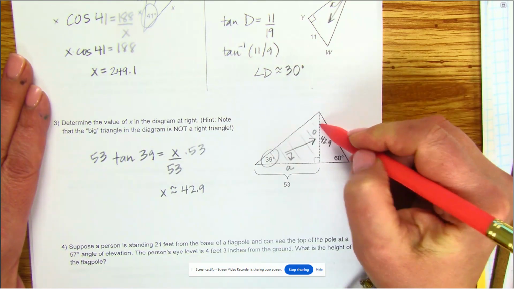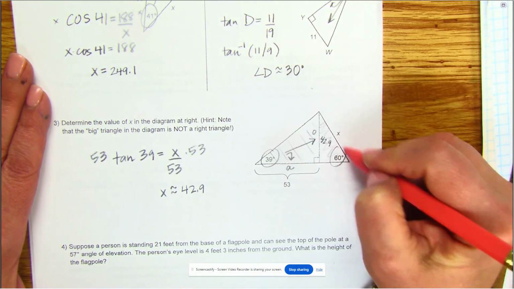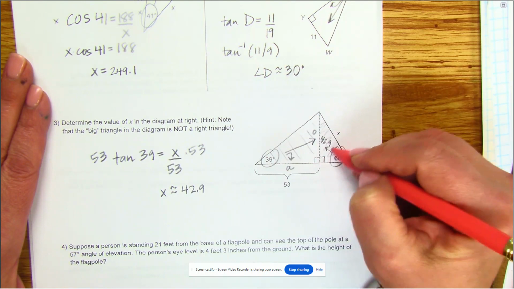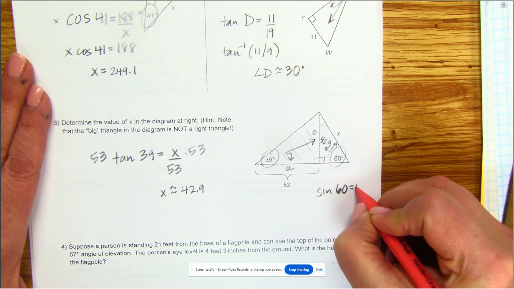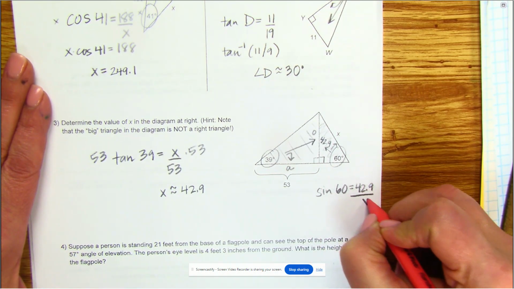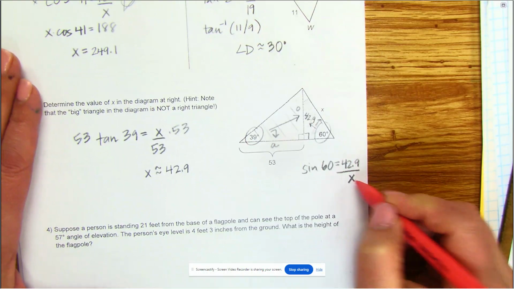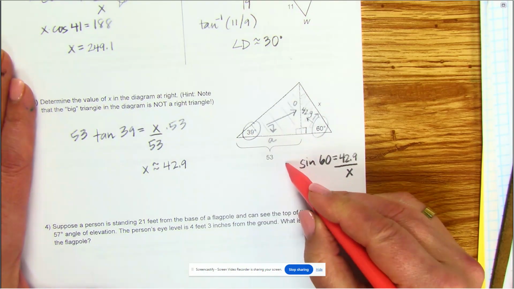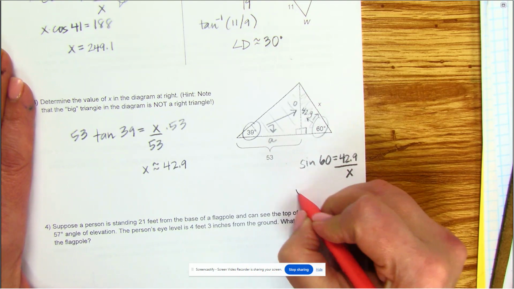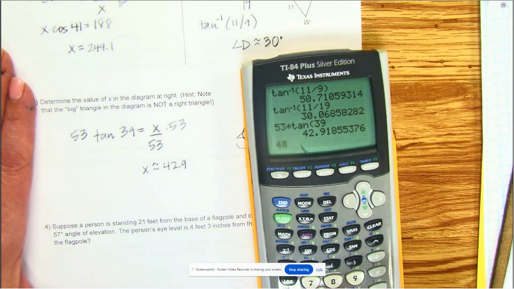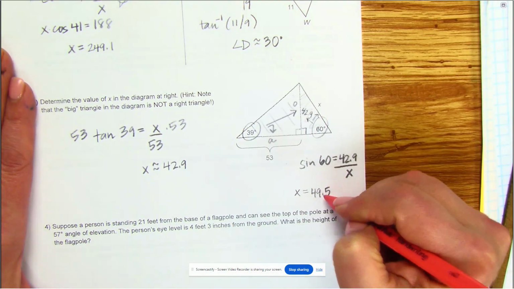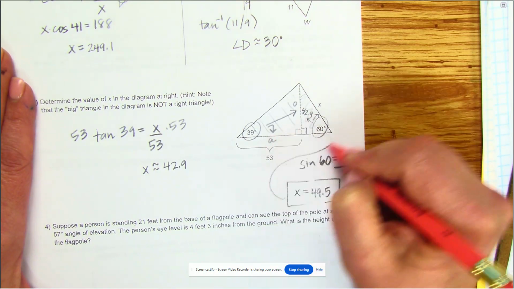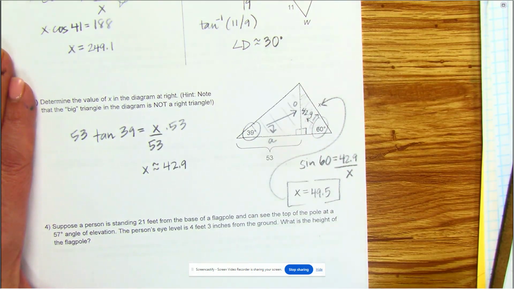Now I'm going to focus my attention on this triangle. I've got the opposite, and I want the hypotenuse, which is sine. So the sine of 60 is 42.9 over, I don't know. In this case, when we multiply both sides by x, I end up dividing this by the sine of 60. 42.9 divided by the sine of 60, about 49.5. And this side is 49.5.